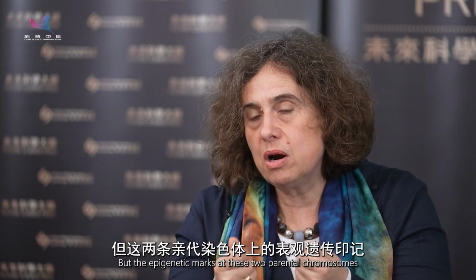These are not genetically different. The genomes of males and females are not identical, but the epigenetic marks at these two parental chromosomes are very different at imprinted loci. How can there be a memory of parental origin that is transmitted from parent to offspring in a mechanism of epigenetic inheritance?